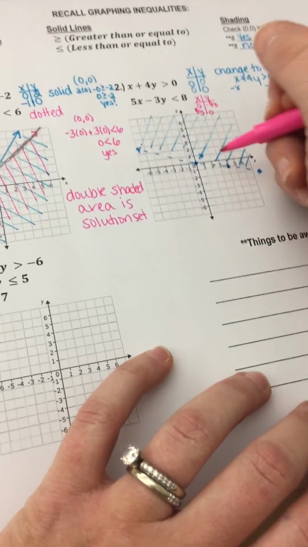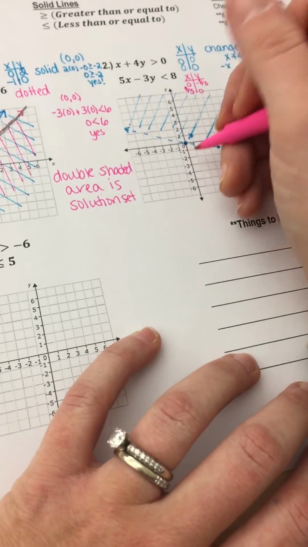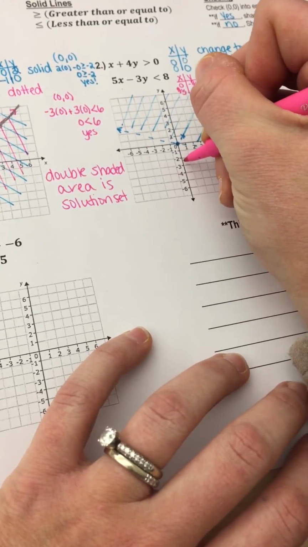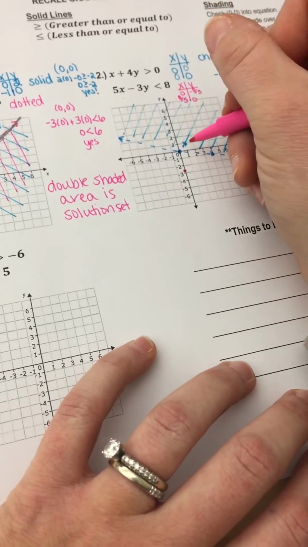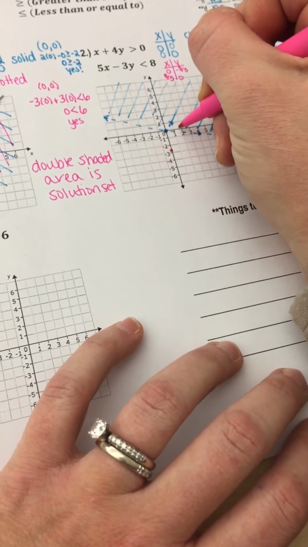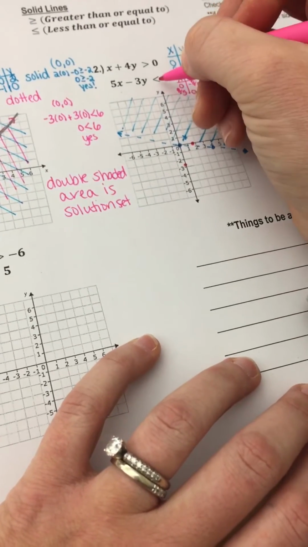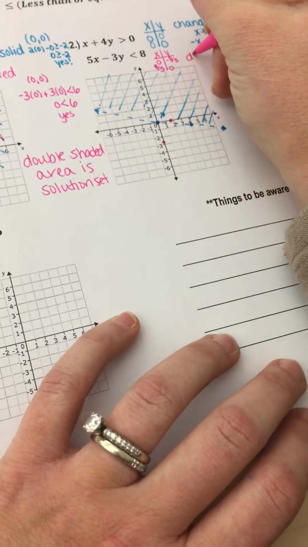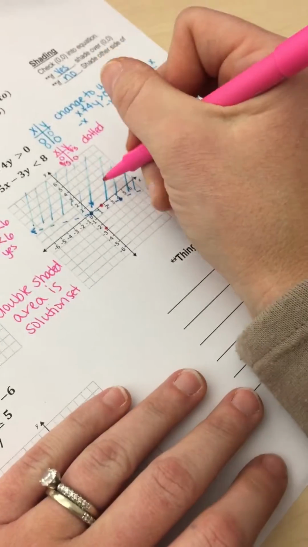So I'm going to plot these points. 0 and negative 8/3 is 2 and 2/3. And 8/5 is 1 and 3/5. And is it going to be dotted or solid? It's going to be dotted. I'm going to draw this line here.